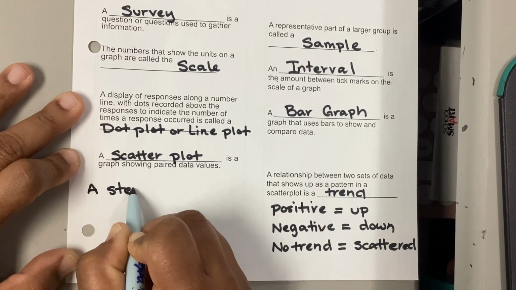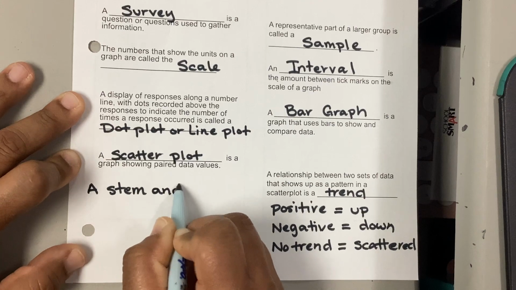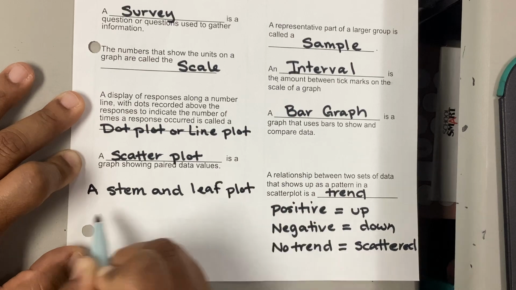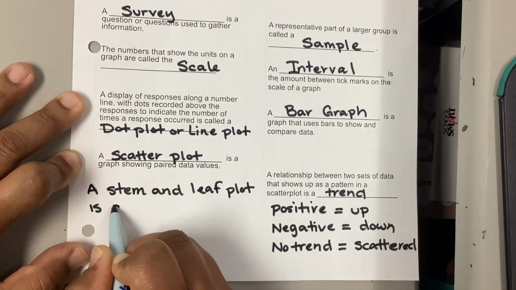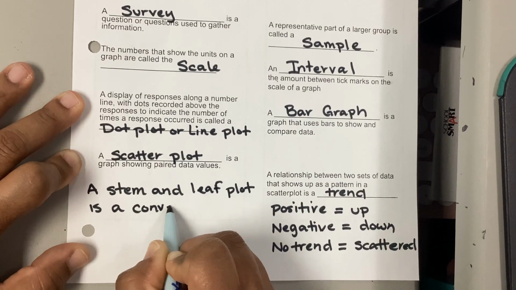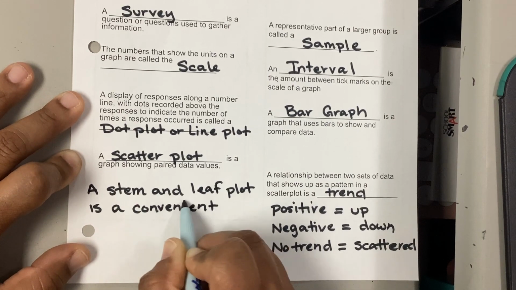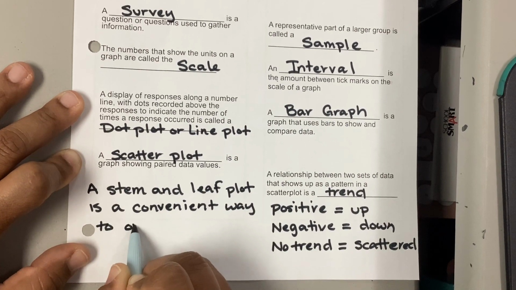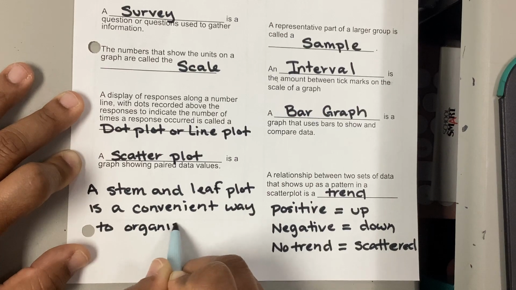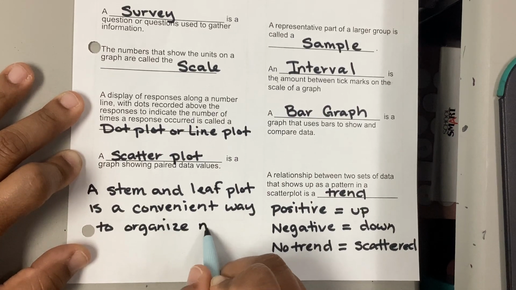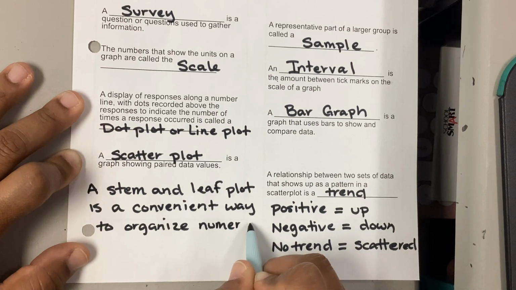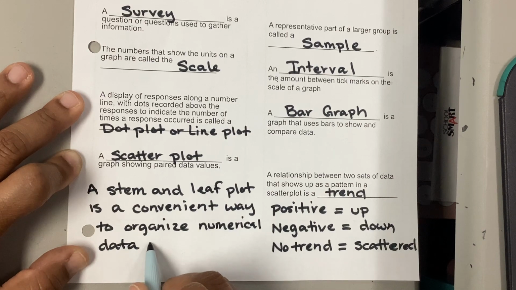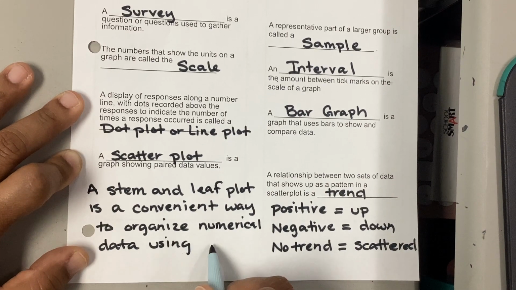A stem and leaf plot is a convenient way to organize numerical data using place value.